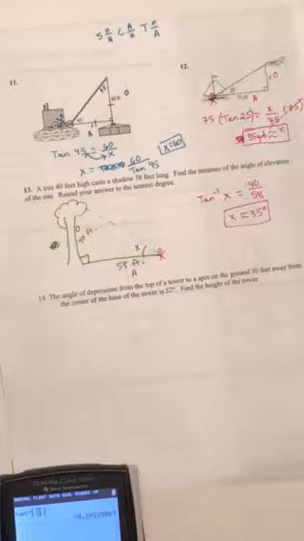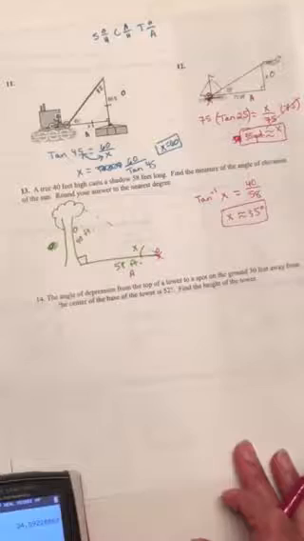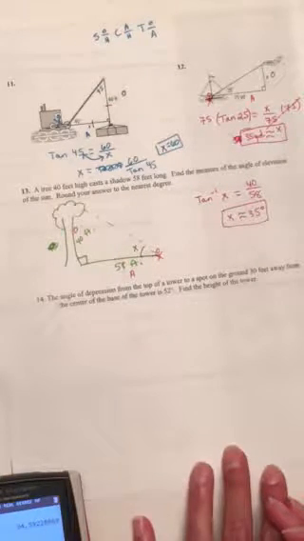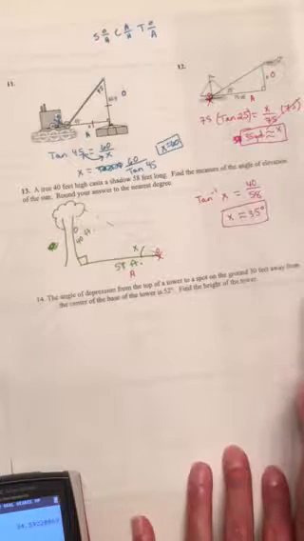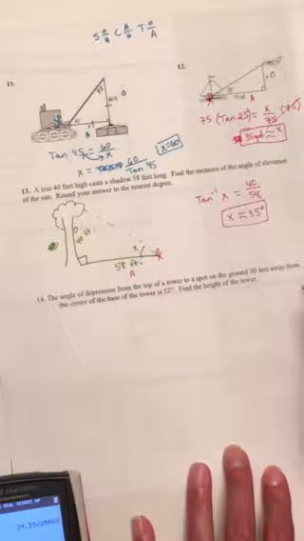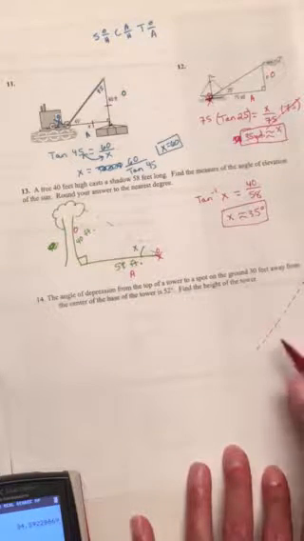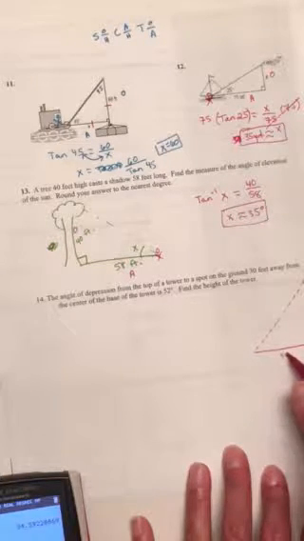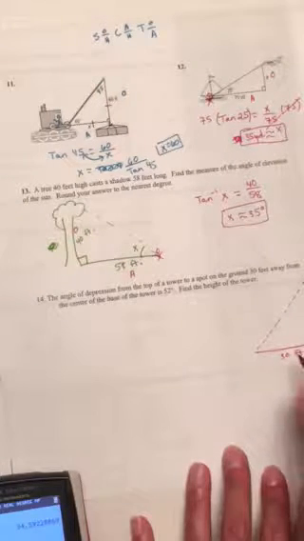Number 14, we have an angle of depression here. Okay? So let's take a look at that one. The angle of depression from the top of a tower to a spot on the ground 30 feet away from the center of the base of the tower is 52 degrees. Find the height. So it says an angle of depression from the top of the tower looking down 30 feet away. So if we're looking down here, and it's 30 feet away from the center of the building, right? So 30 feet. We know that that angle of depression is 52 degrees.